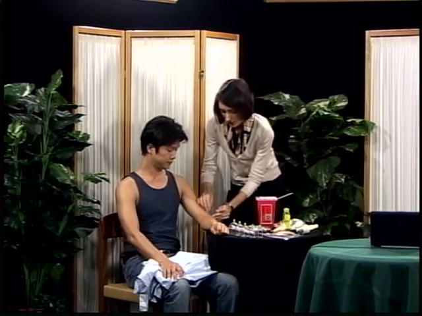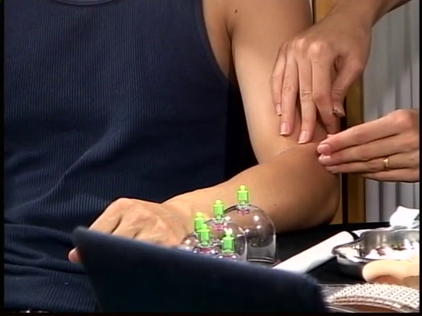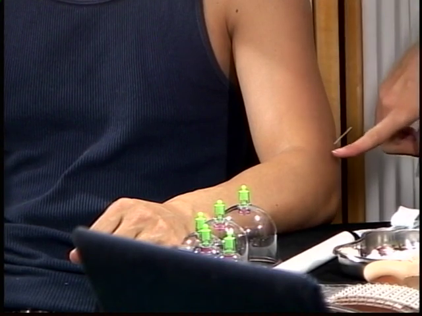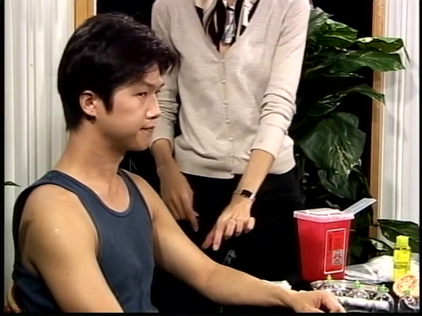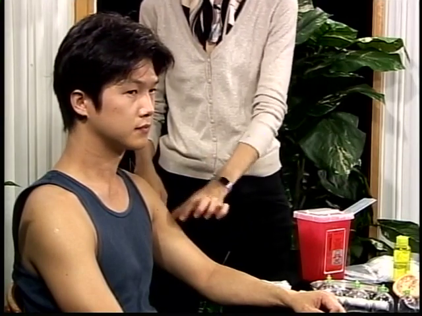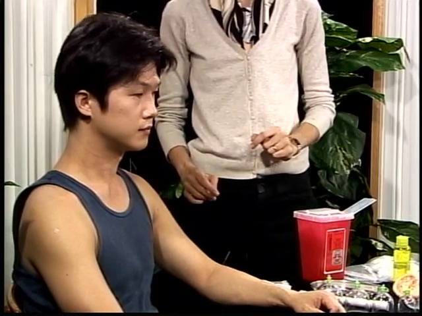This point here, called Qu Chi, is along the large intestine meridian. And this meridian will run right up through the shoulder and through the neck. This is helping to unclog the obstruction in the shoulder and relieve the pain.